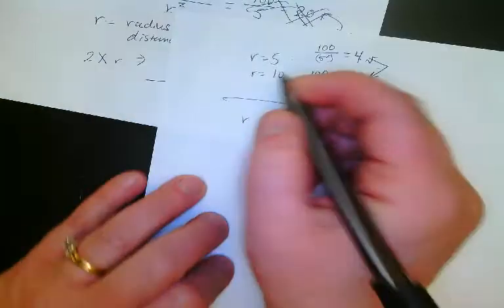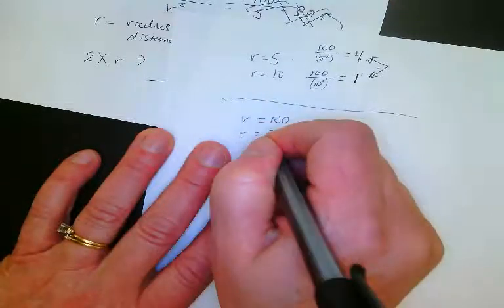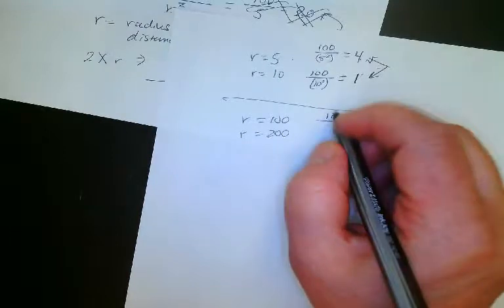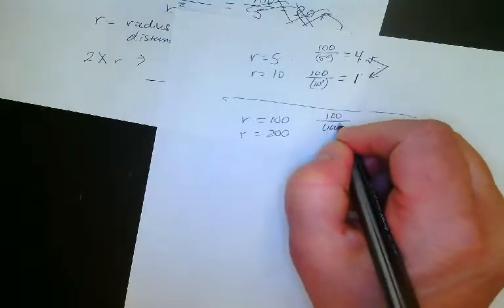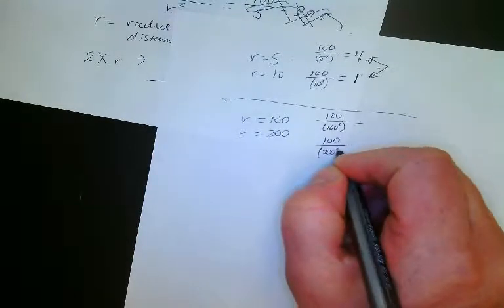Let's do my radius on 100, and let's make this one 200. So 100 squared. Help me out with math. Math teacher, calculator. What's 100 divided by 100 squared? It's going to be a small number. Need a decimal.